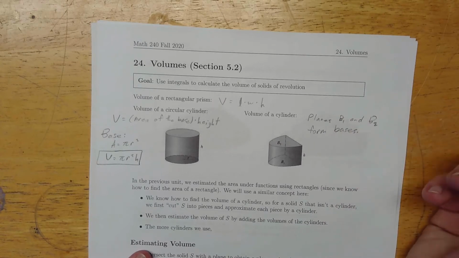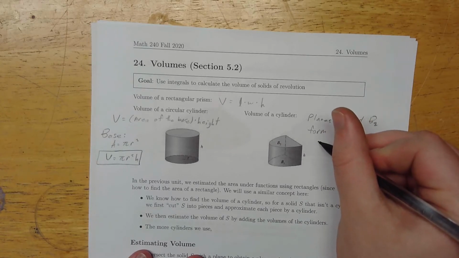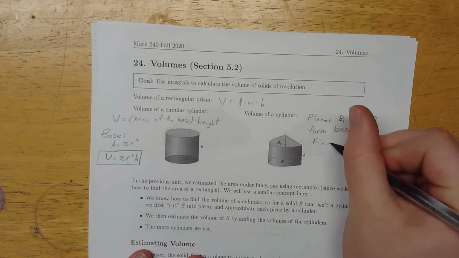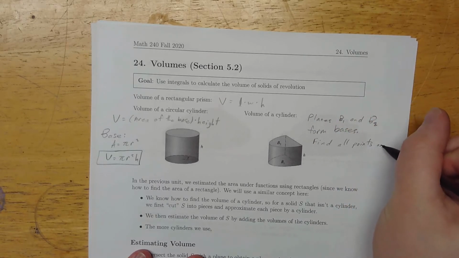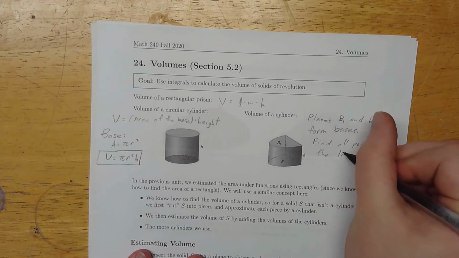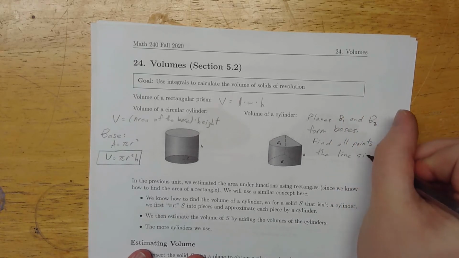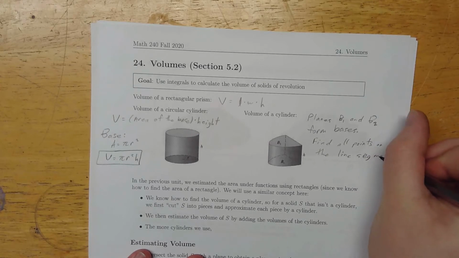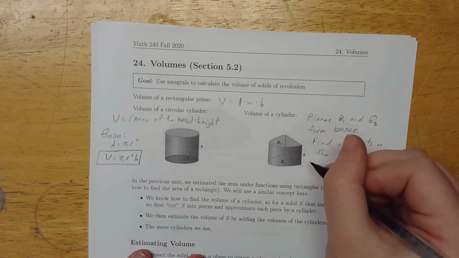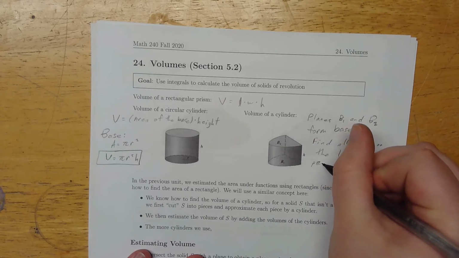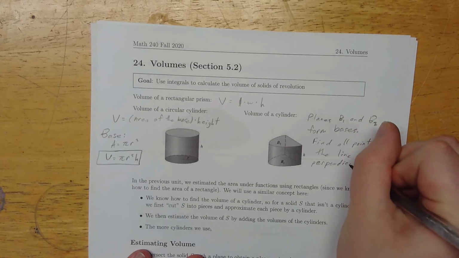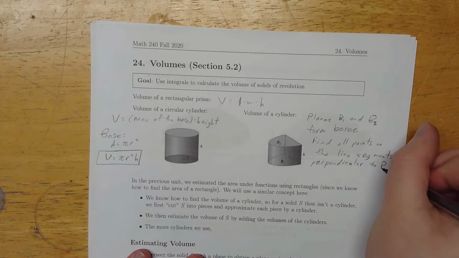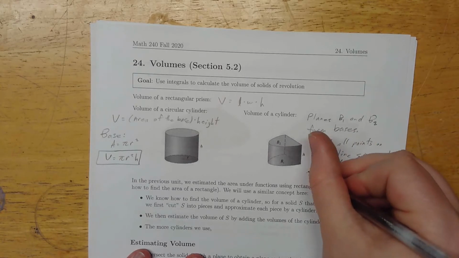And here, if we want to find the volume of the cylinder, we want to find all points on the line segments perpendicular to B1 that join B1 to B2.